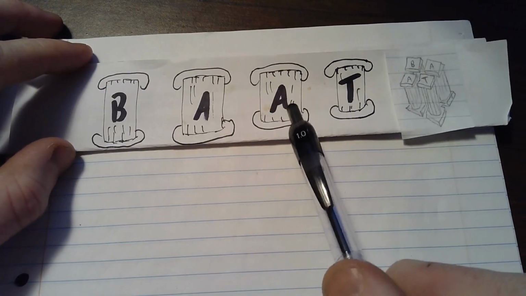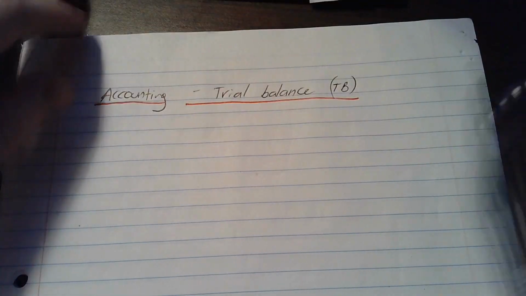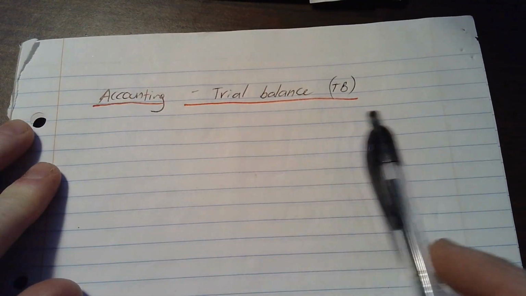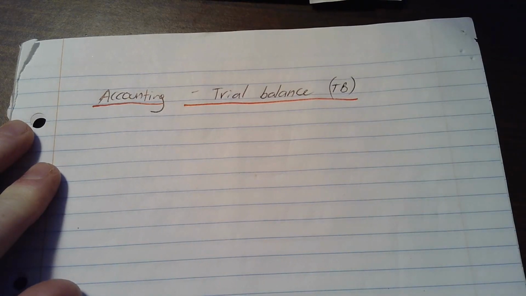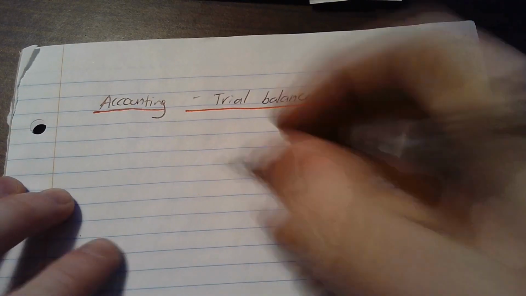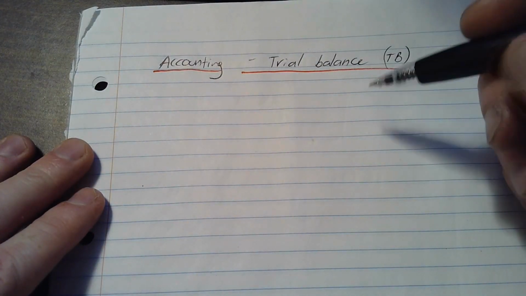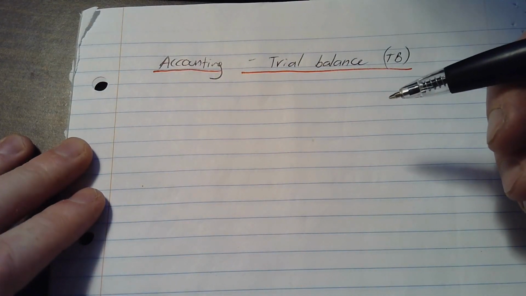Today we are on the third pillar of accounting and our topic is trial balance, or short TB. A trial balance is a report that is provided to your accountant and tracks all your accounts on your ledger.